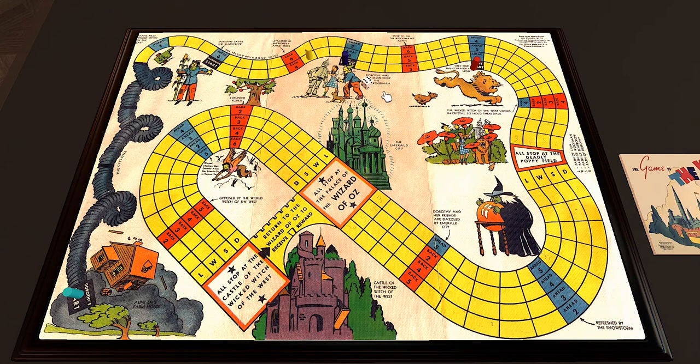The Tin Woodman has to roll a 1 or 3. And the Lion must roll a 6.